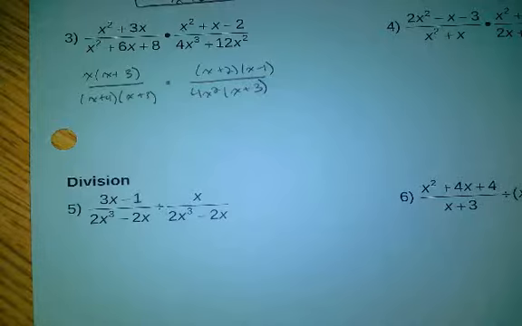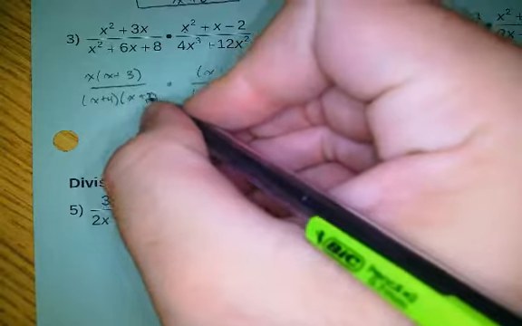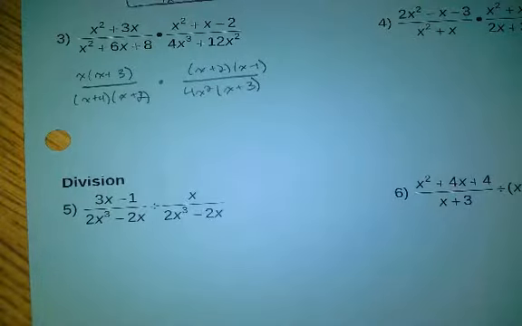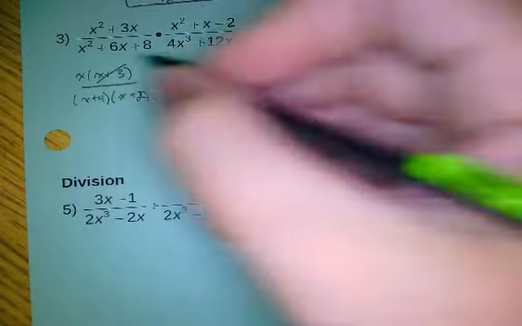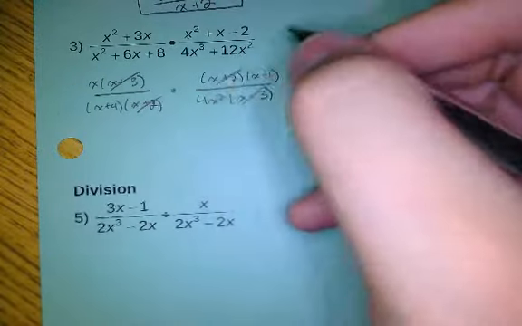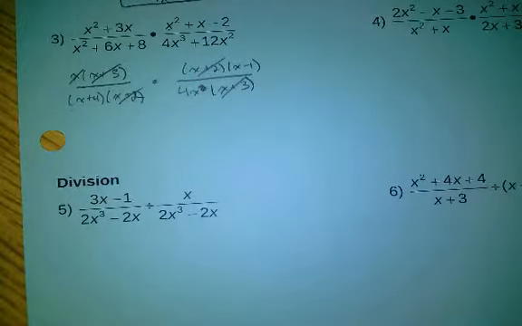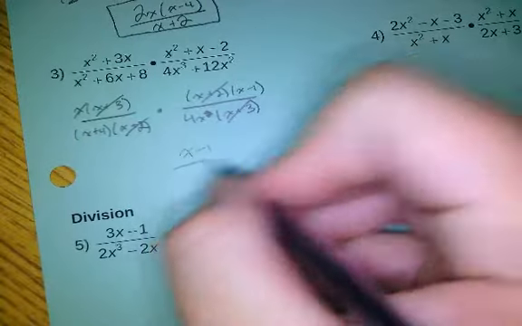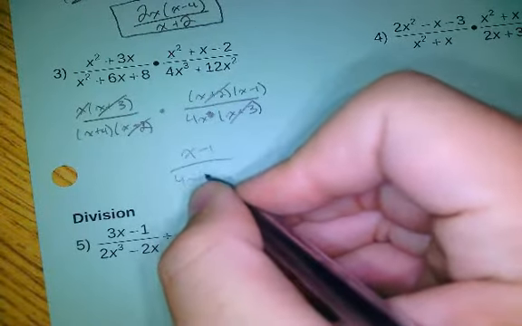Alright, so let's finish up this problem. So what cancels out? Did I do something wrong? Should that be x plus 4 and x plus 2? This should be a 2 right here. Trying to see if you're paying attention. Okay, so it cancels out. X plus 3's. Bam. Bam. X plus 2's. Bam. Bam. X on top cancels out with the squared part comes away. So we're good? Final answer, x minus 1 all over 4x, x plus 4.